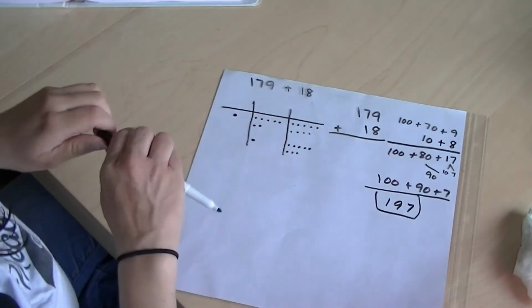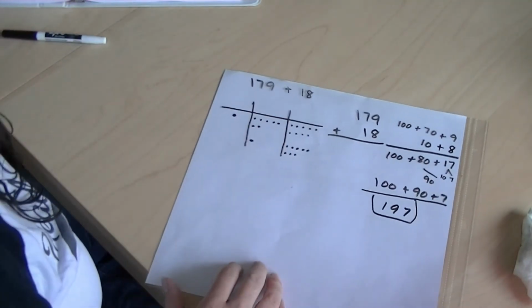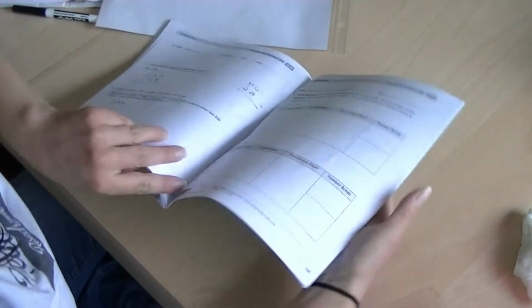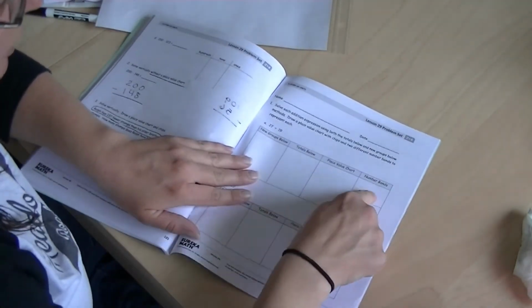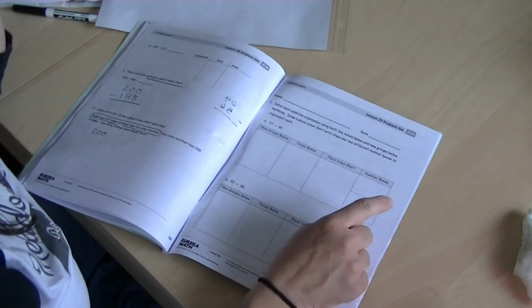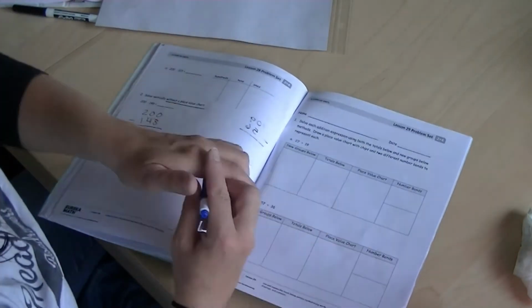So I'm going to show you how to do this in your math book. It's a little bit different. If you're doing this in Google Classroom, you will notice that I already drew the place value chart for you and I already drew the number bonds. So I tried to make that a little bit easier for you.